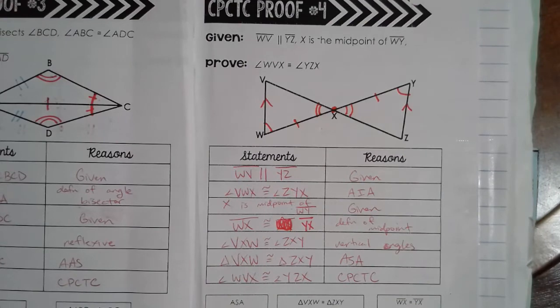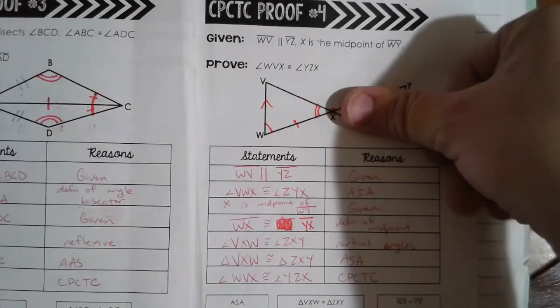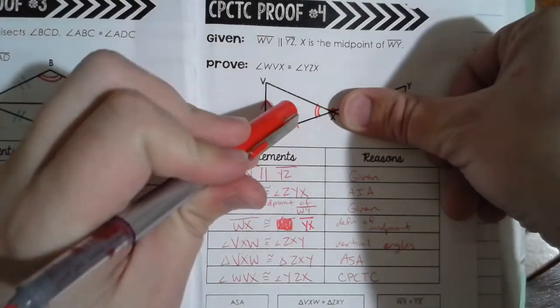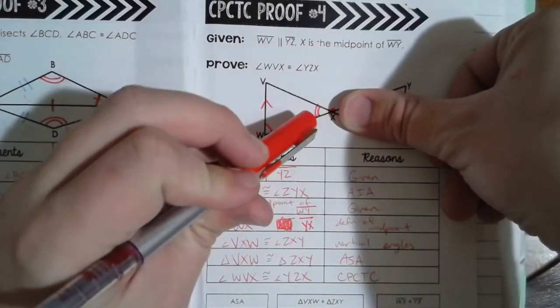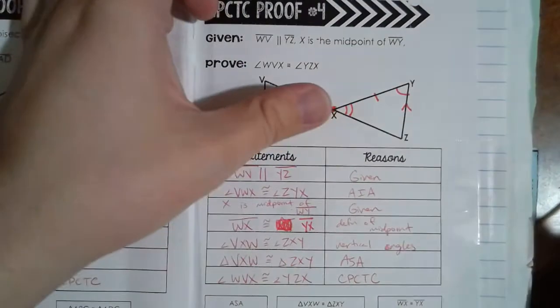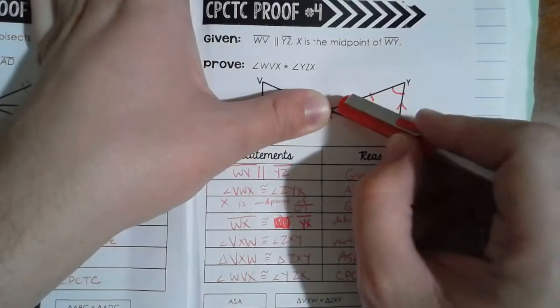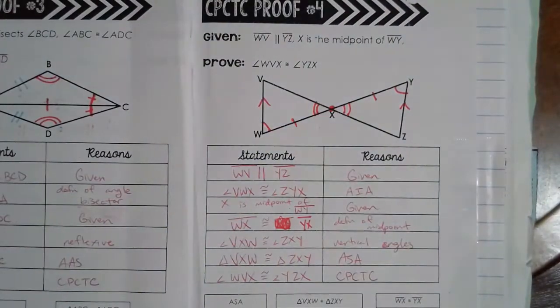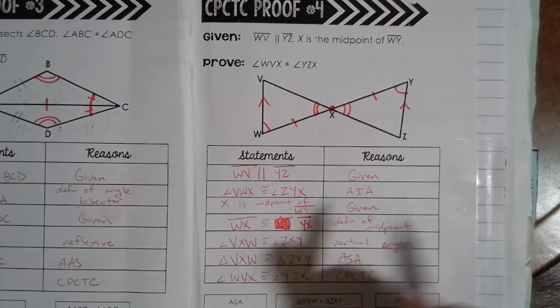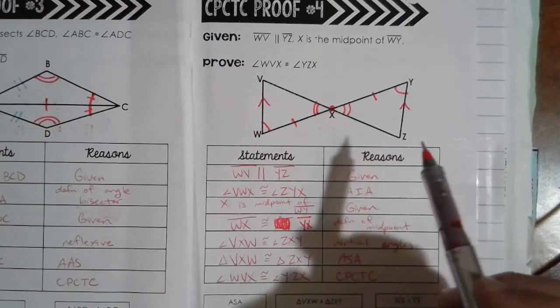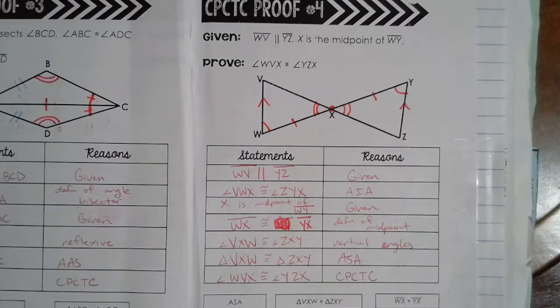So in doing that, we can now cover up one of these triangles to see if one of our tests fits, and it does. We've got angle, side, angle. Even if we cover up this one and do the other one, angle, side, angle, in that order. So we can say that these two triangles are congruent by angle, side, angle. So we'd say triangle VXW and triangle ZXY are congruent by angle, side, angle.